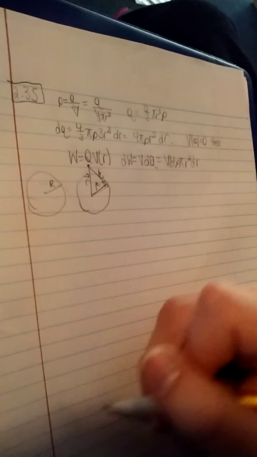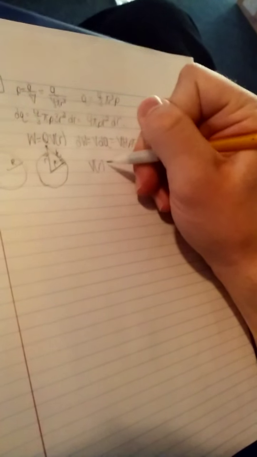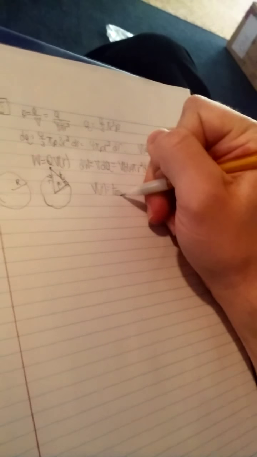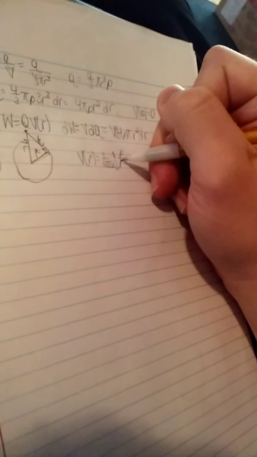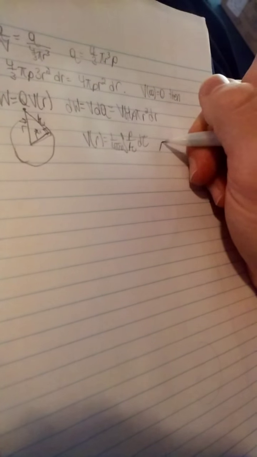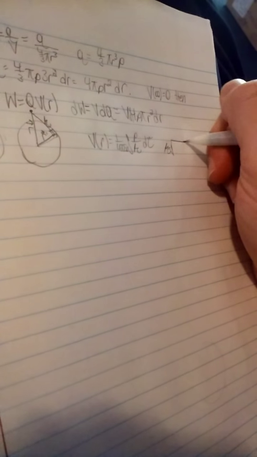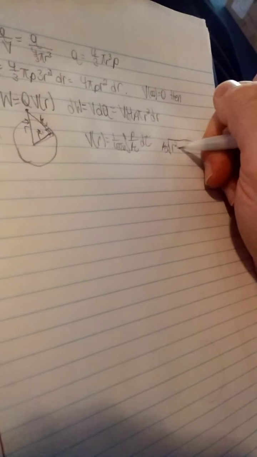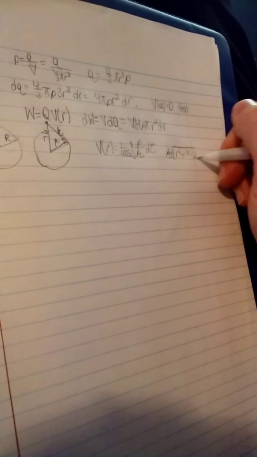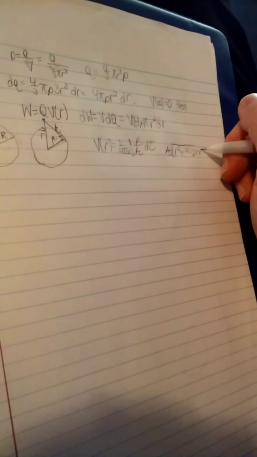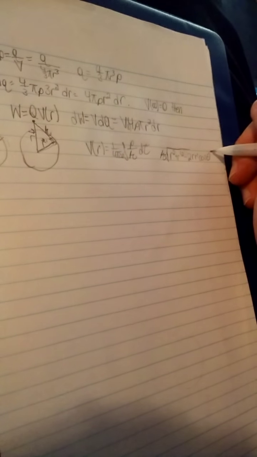And we know the potential is v of r equals 1 over 4 pi epsilon naught integral of rho over r script d tau. R script is given by the law of cosines. We have our two sides, r squared plus r prime squared, and then from the law of cosines, we have the 2r r prime cosine theta term, where theta is the angle between r and r prime.